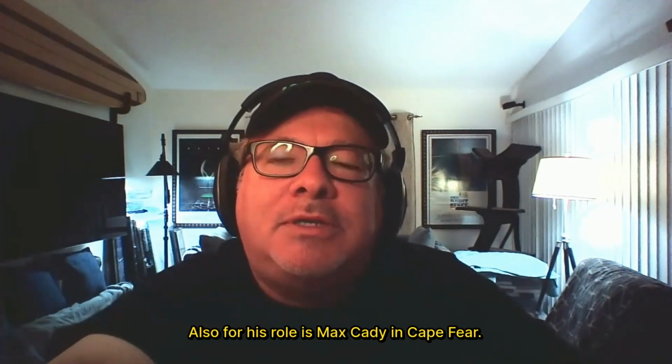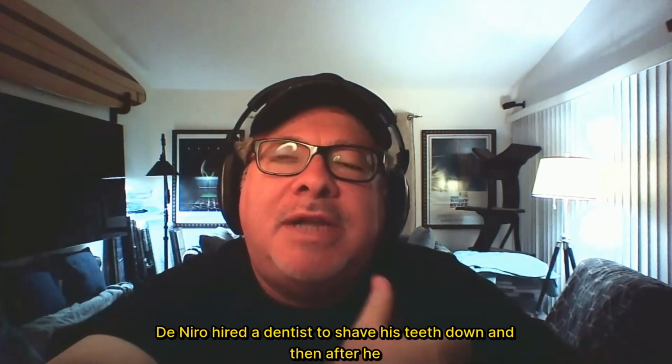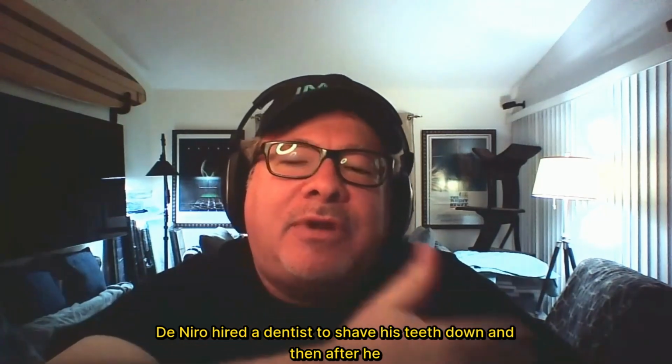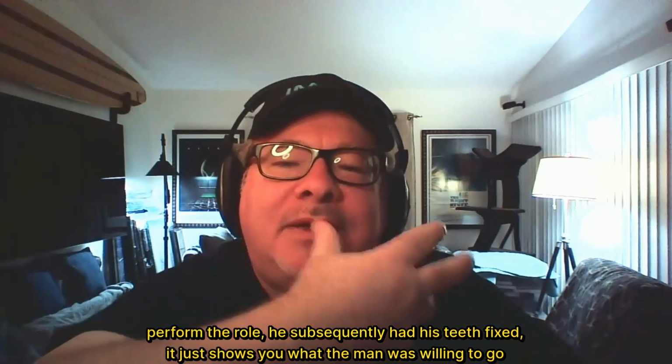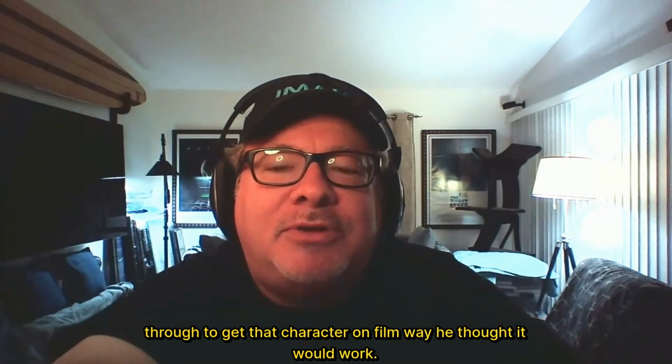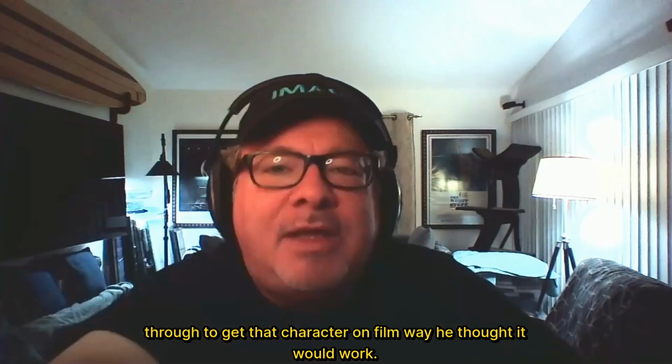Also, for his role as Max Cady in Cape Fear, De Niro hired a dentist to shave his teeth down. And then after he performed the role, he subsequently had his teeth fixed. But it just shows you what the man was willing to go through to get that character on film the way he thought it would work.